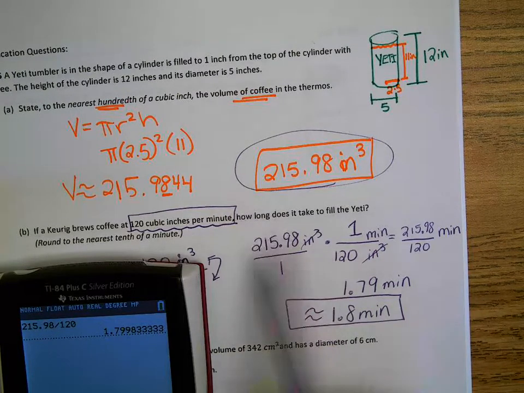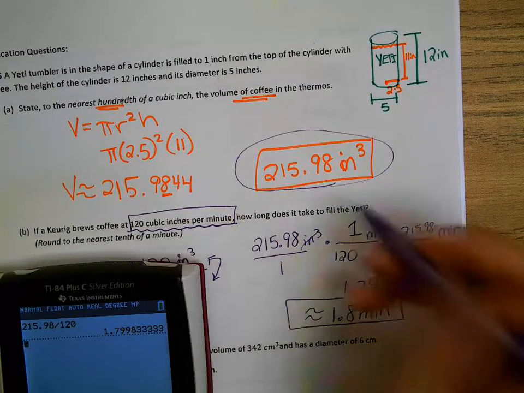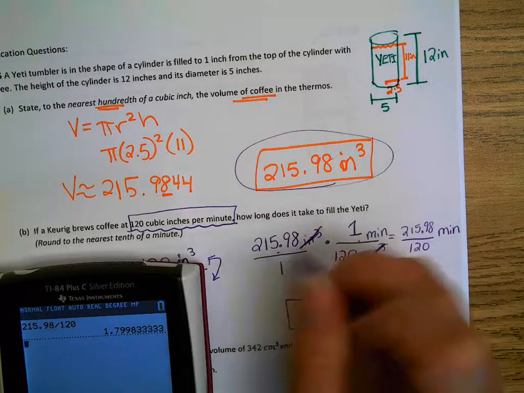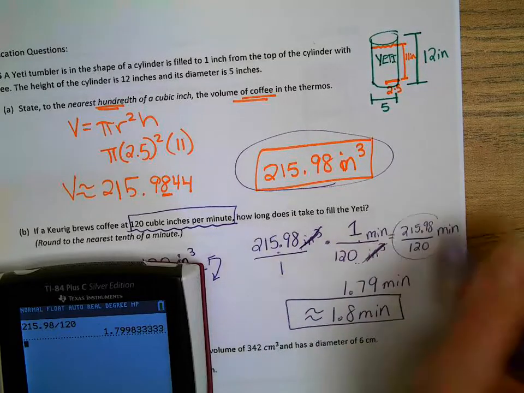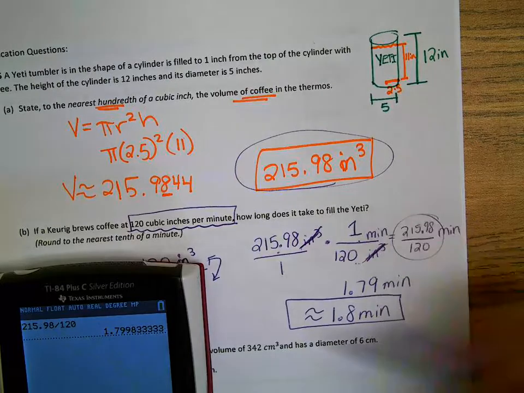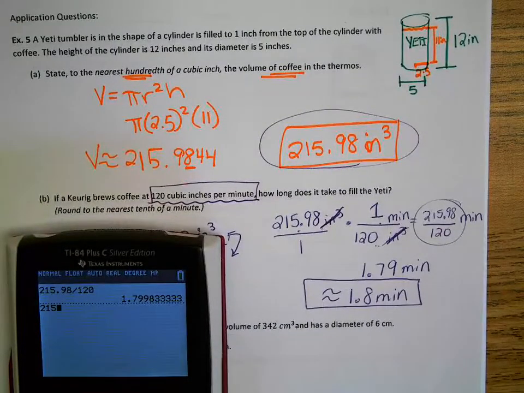So again, we divided here. With 120 cubic inches, we needed to cancel out cubic inches to cubic inches, so we ended up dividing those two numbers. We're going to do some more of these, and you'll need to decide whether to multiply or divide. If I took 215.98 and multiplied by 120, do you think it's going to take me about 25,000 minutes? It's not.